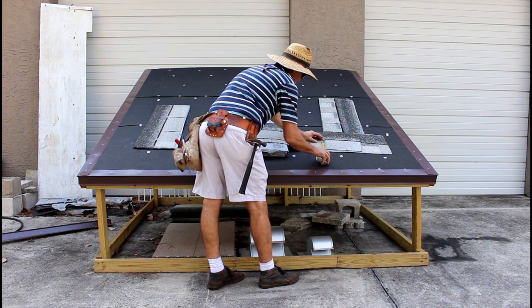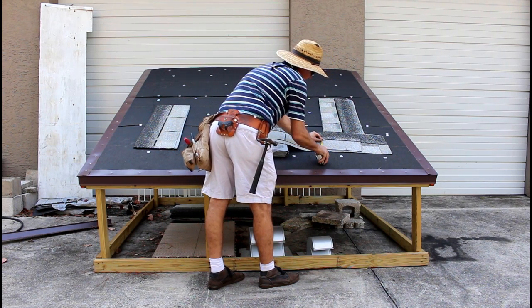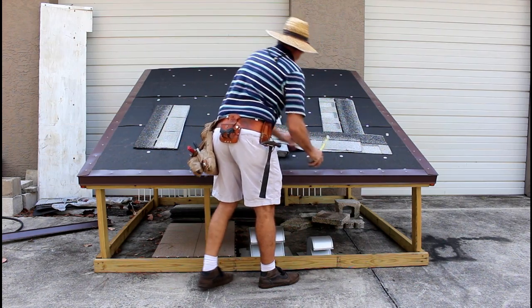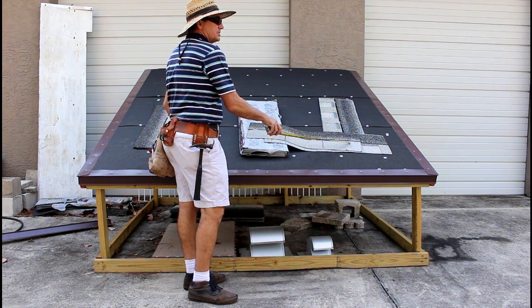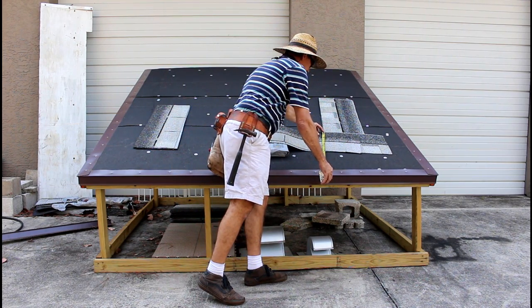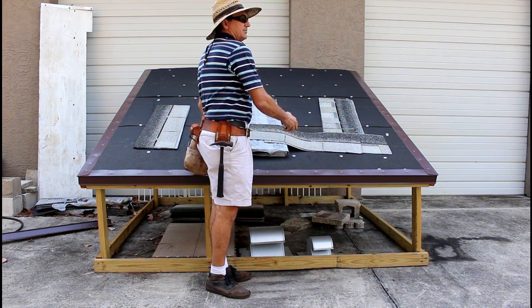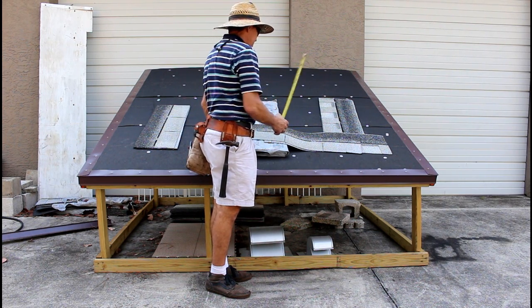Their 3-tab shingle is just over 5 inches, 5 1/8, 5 1/4. I always register these at 5 inches. It is definitely 12 1/4, so that would be 5 1/8 plus 5 1/8 plus 2 for my headlap.